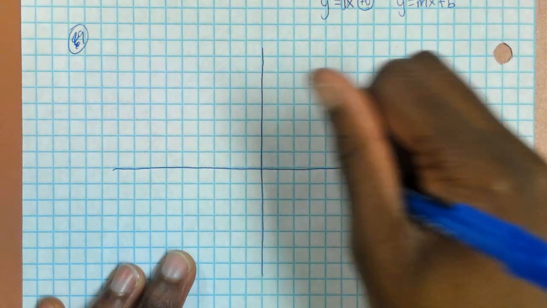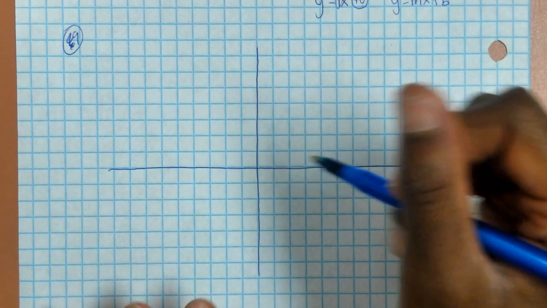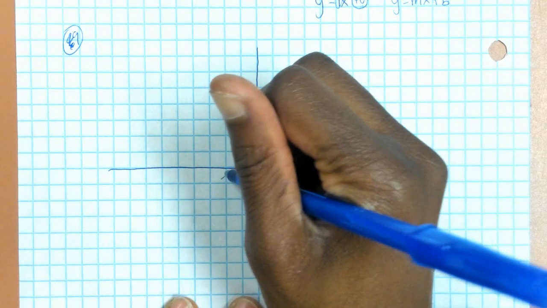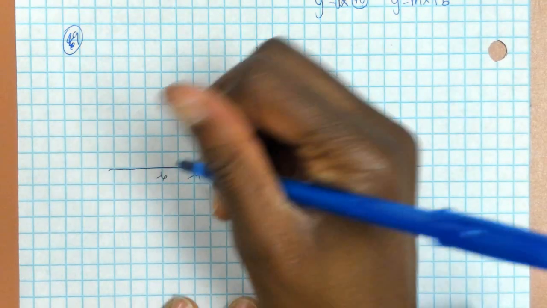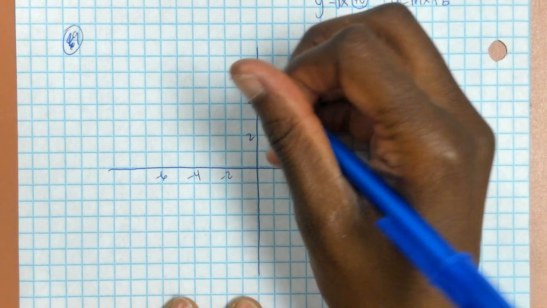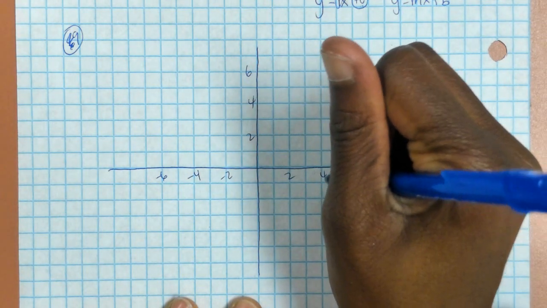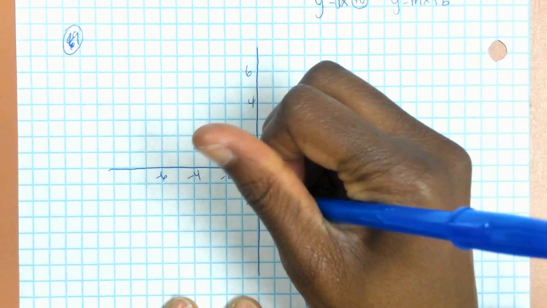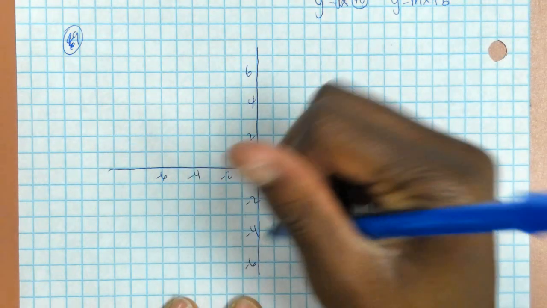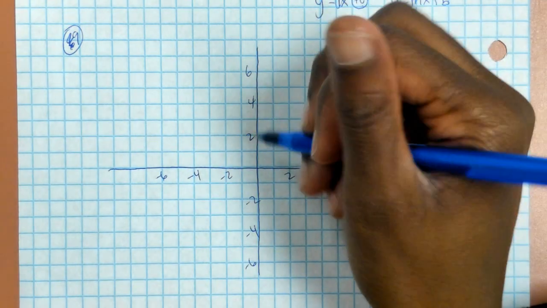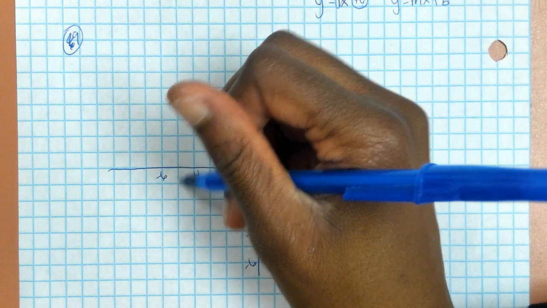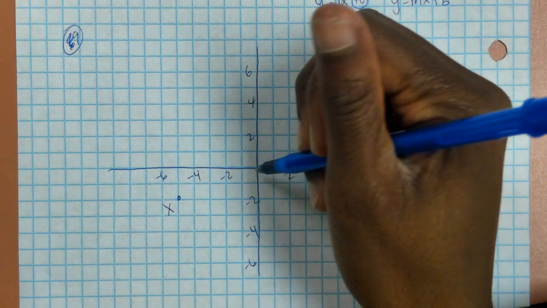So if we graph this, you can just graph it on your own and pause it. Okay, so (-5, -2).